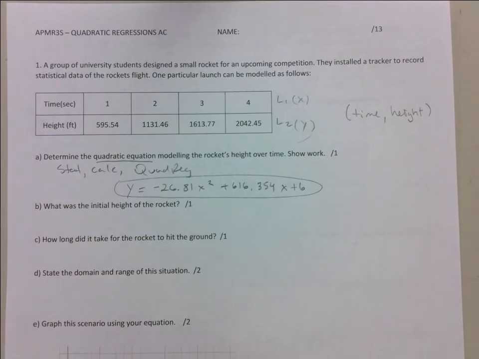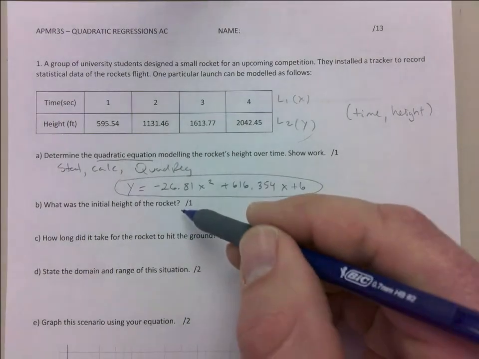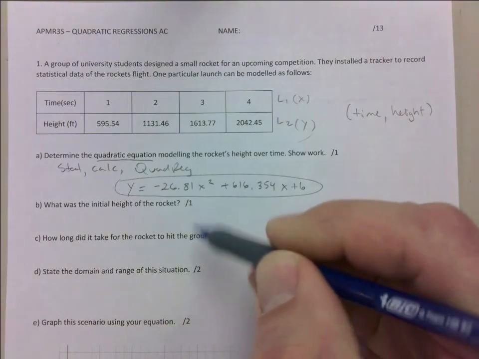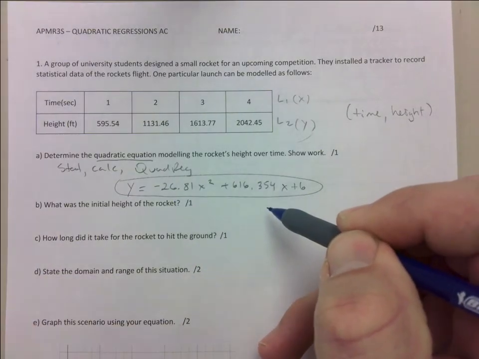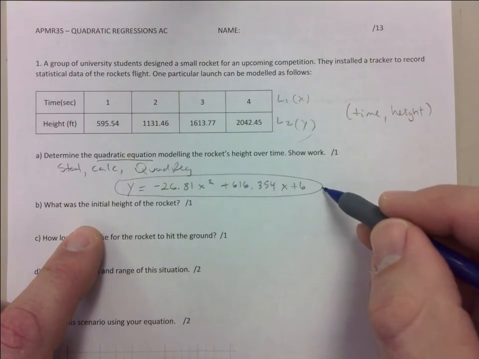If you get that wrong, even by a little bit, we take off a full mark here, but then we will honor everything that comes after. Then I would have to type in your equation and see if it matches, okay? So all or nothing here.